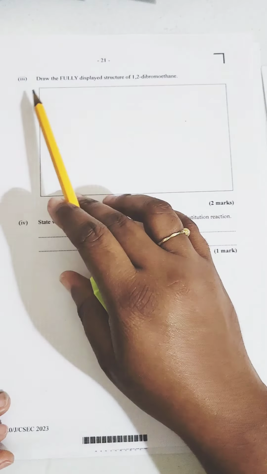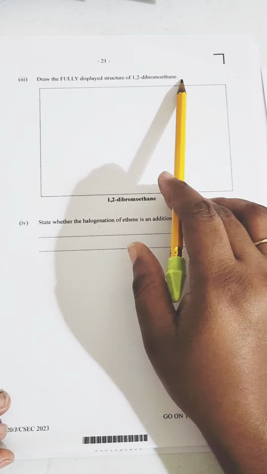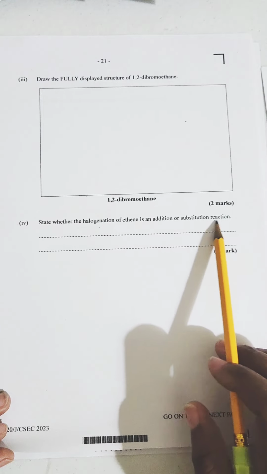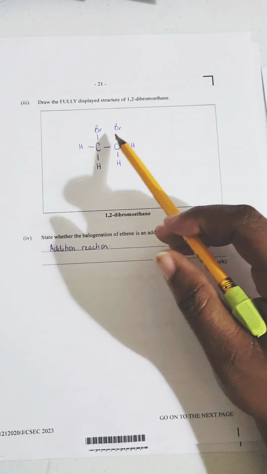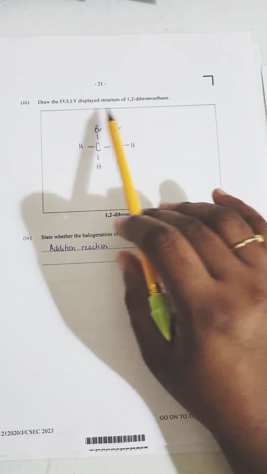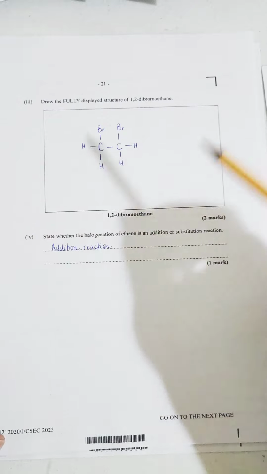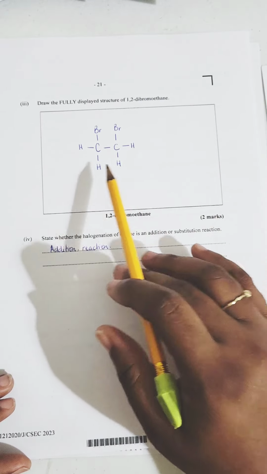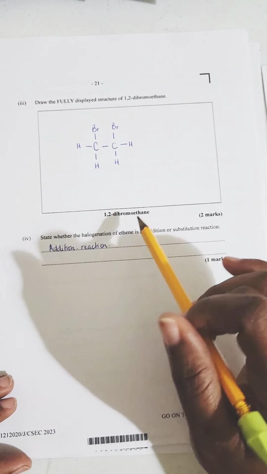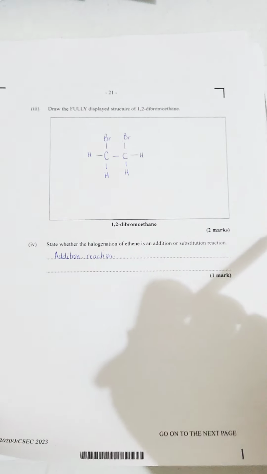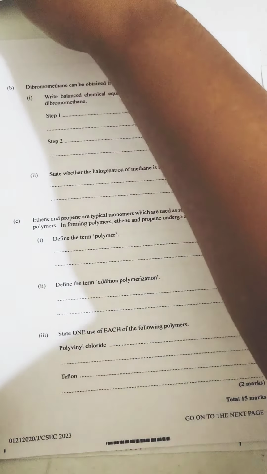Now here it says draw the fully displayed structure of 1,2-dibromoethane. State whether the halogenation of ethene is an addition or substitution reaction. So I drew it. And if you didn't know how to write the molecular formula, you could have drawn it here and then gone back. So I would start with the C, then the H's, then the big bromine. Then it says state whether the halogenation is addition or substitution. It's going to be addition. So whenever you have a double bond and you have halogenation, it's always going to be an addition reaction. If there's no double bond, then it's going to be substitution, because it's like swapping stuff.